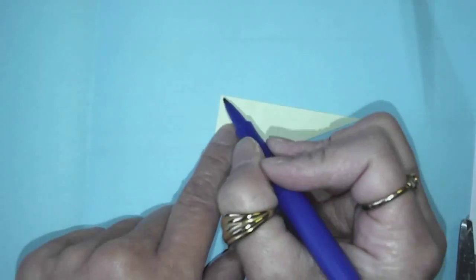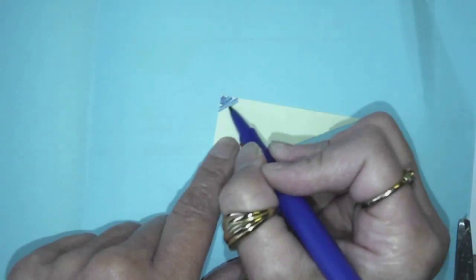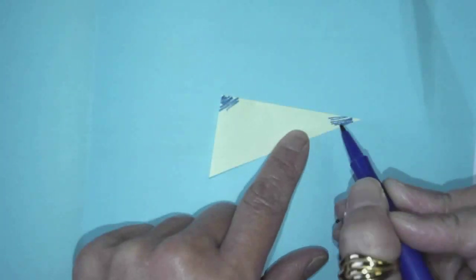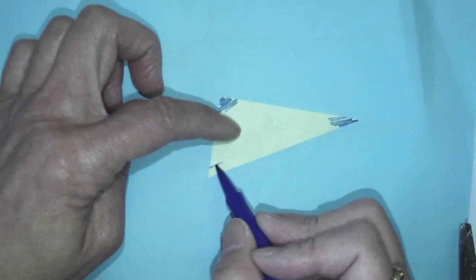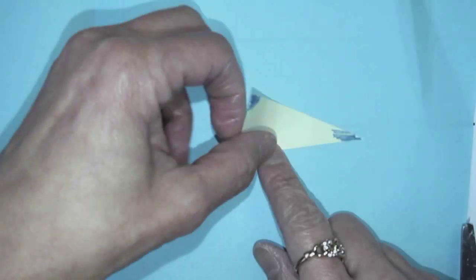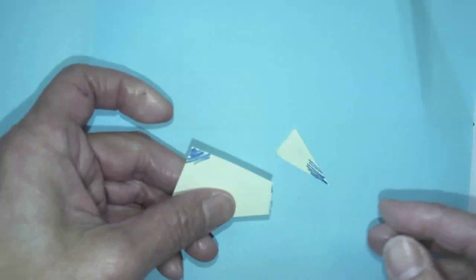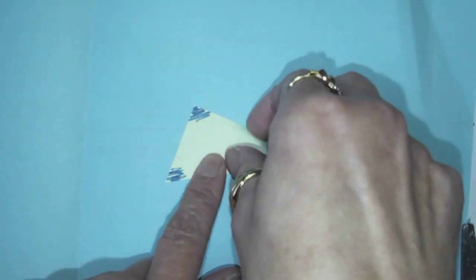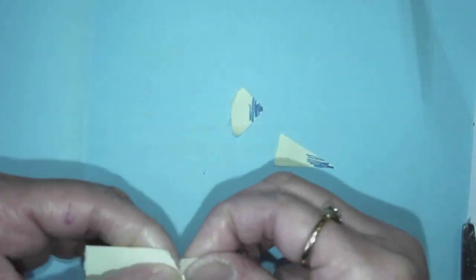So I'm just going to color in the corners. So see this corner, and then this corner. See, I'm just coloring in the corners, and this corner. So I want to cut those corners off. I'm just going to rip them. I'm just going to do this corner. See how I did that? The triangle, this corner, and this corner.